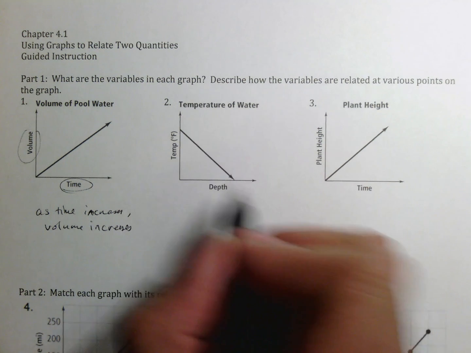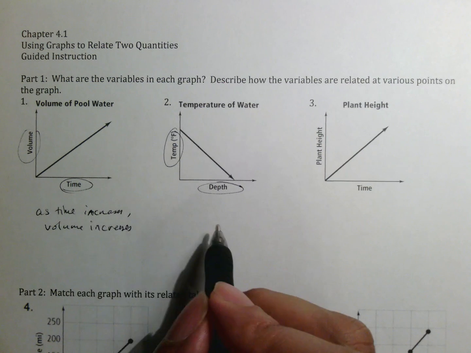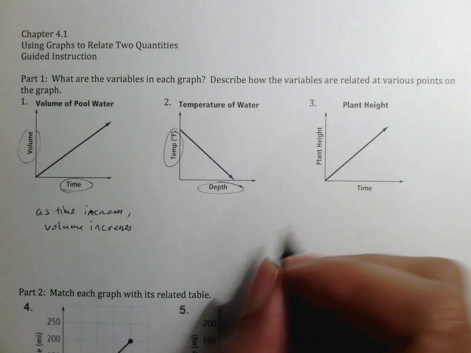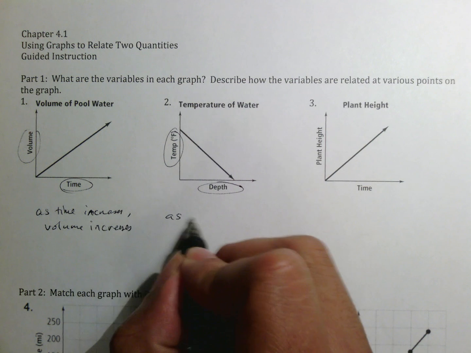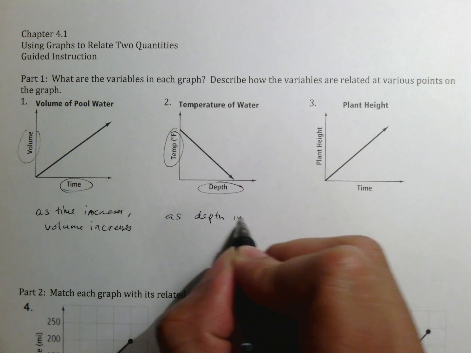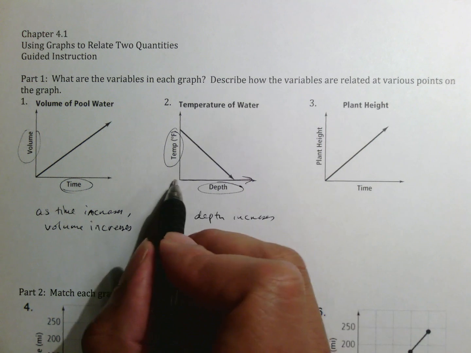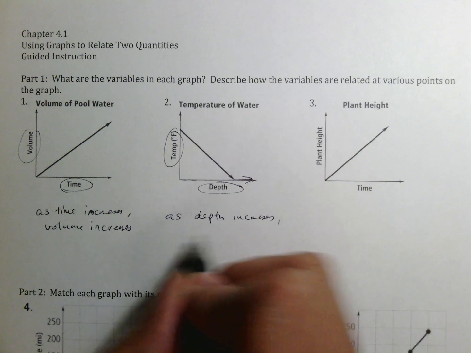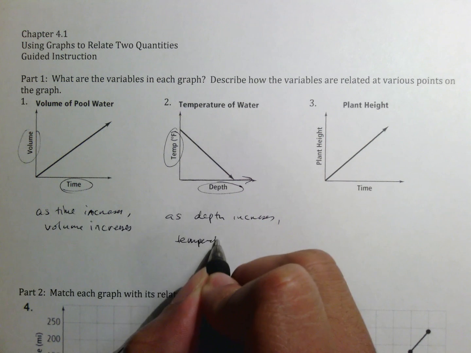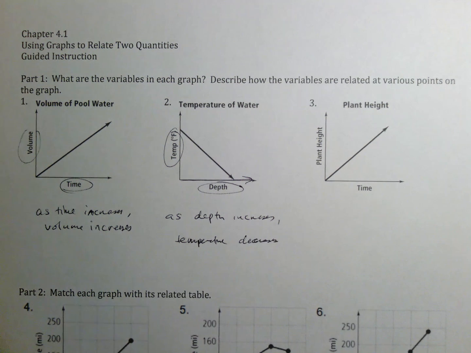Question number 2, the variables are depth and temperature. This is always going to be the first thing you talk about. As depth increases, because depth will always go this way, but notice that as depth goes forward, the graph actually goes down. So as depth increases, temperature decreases. That would have been your answer for question number 2 if you did that the right way.